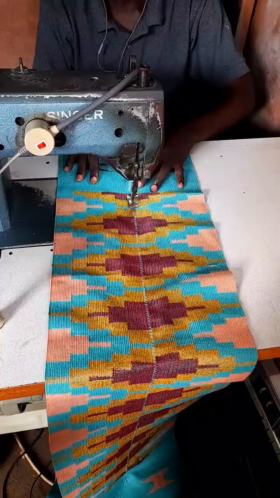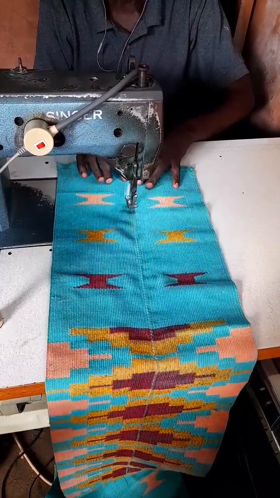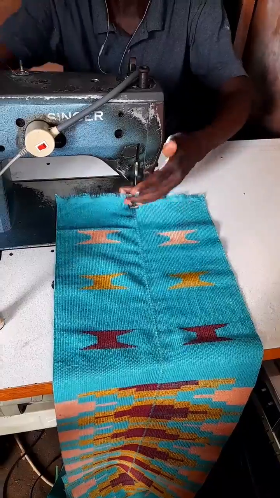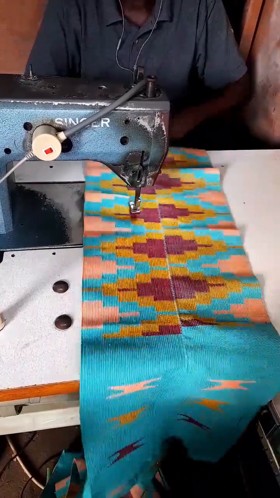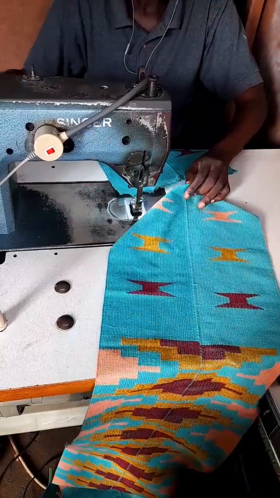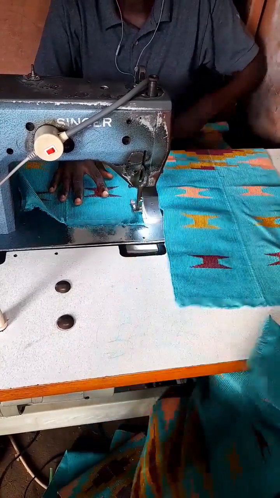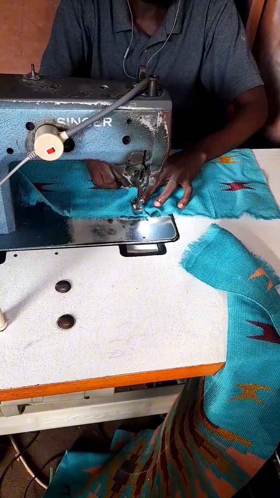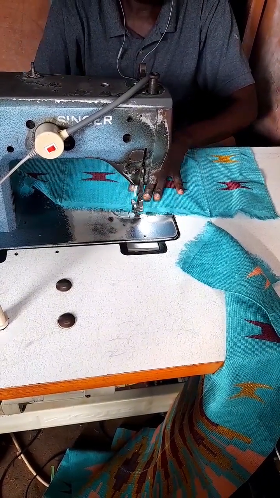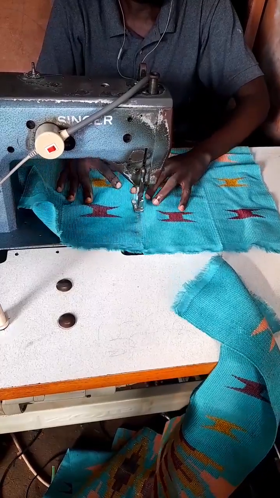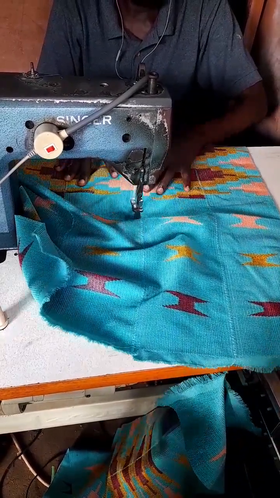What we saw in episode 14 was the joining of a plain kente cloth, but this very one is the joining of a designed kente cloth. So let's watch till the end and see how amazing it turns out to look. So this is the process unfolding.